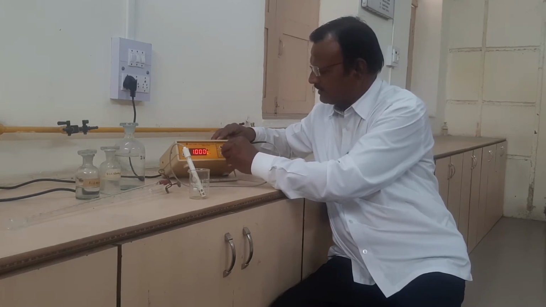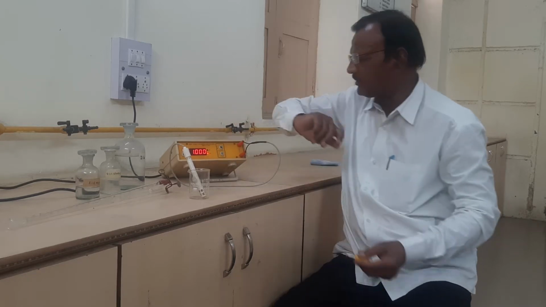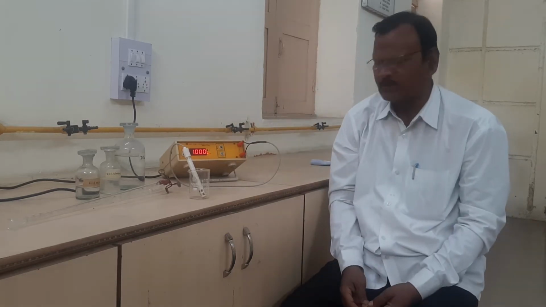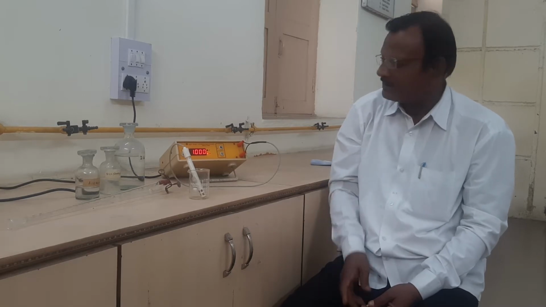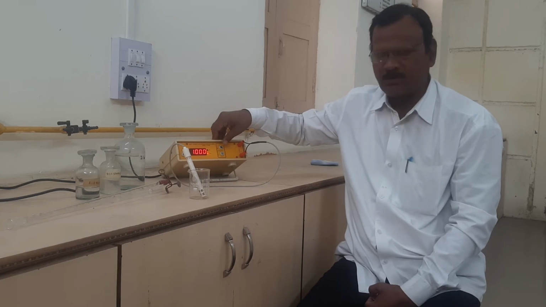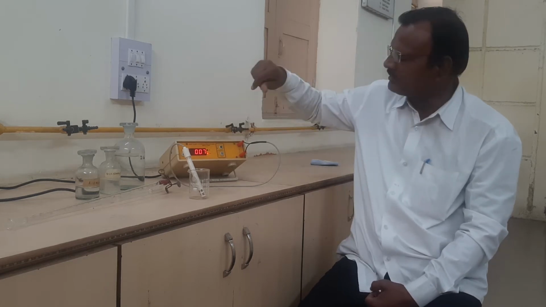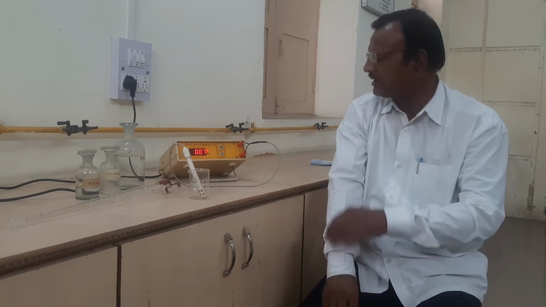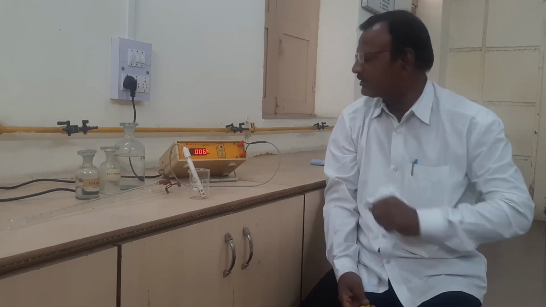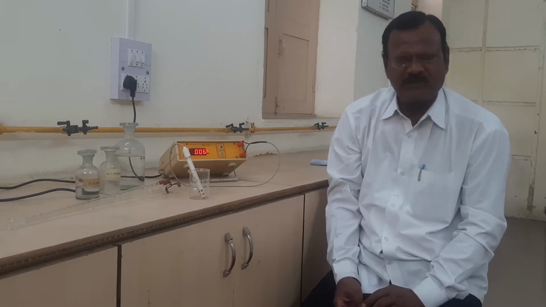See, we have to reduce it and bring the reading to 1.000 here, isn't it? Then we have to move this knob in the upward direction. Then the conductometer bridge is ready to perform the further experiments.